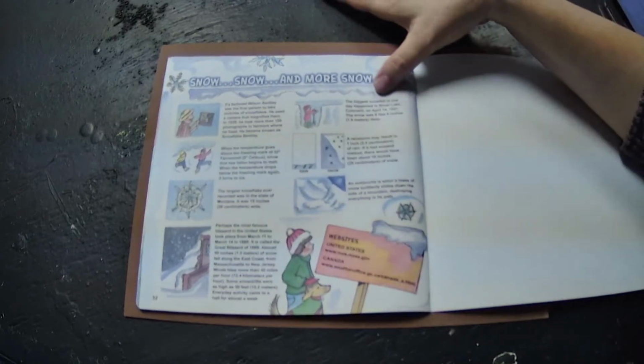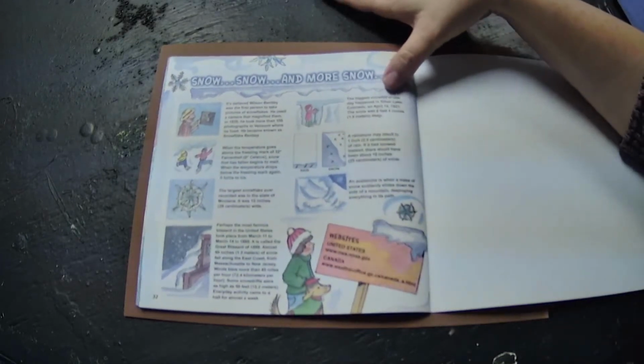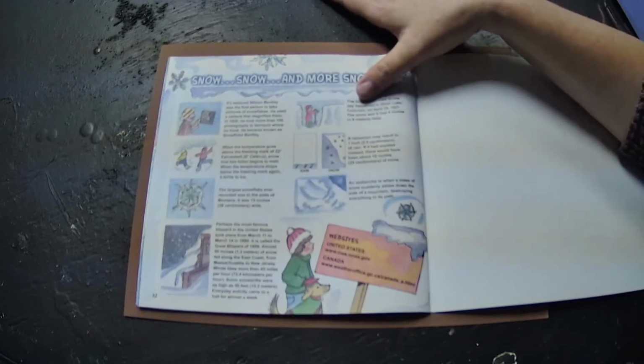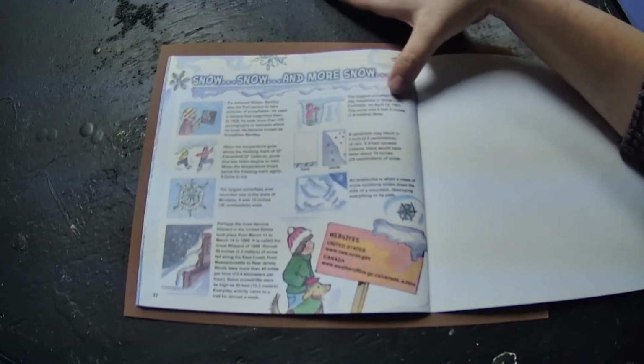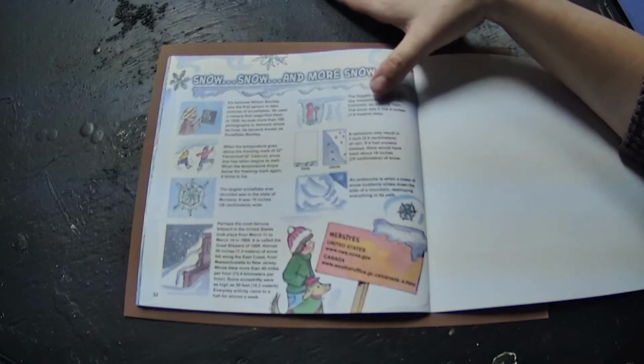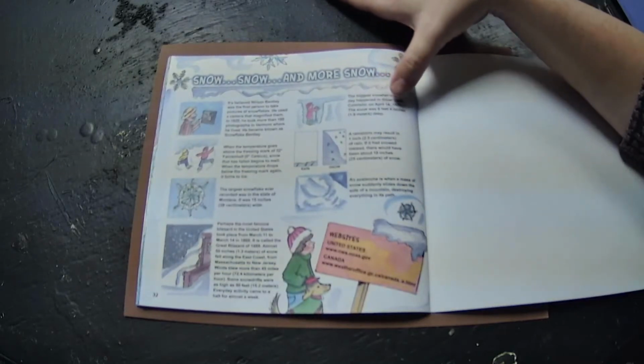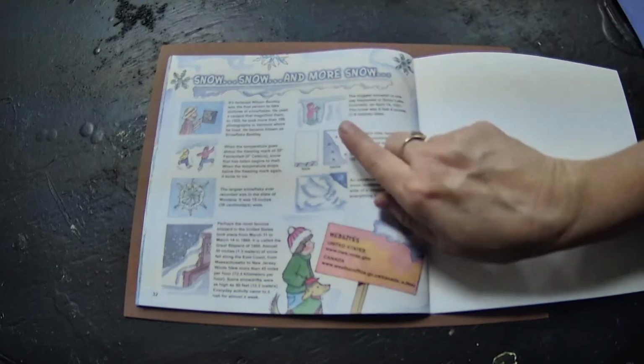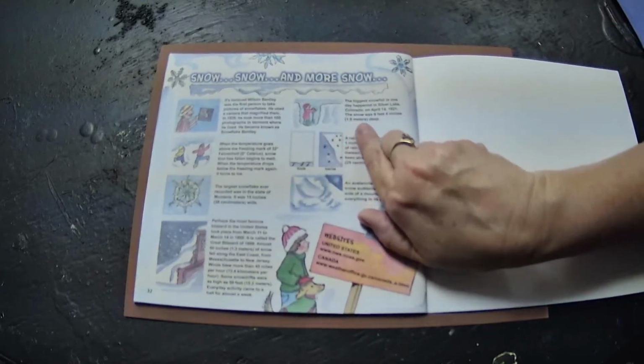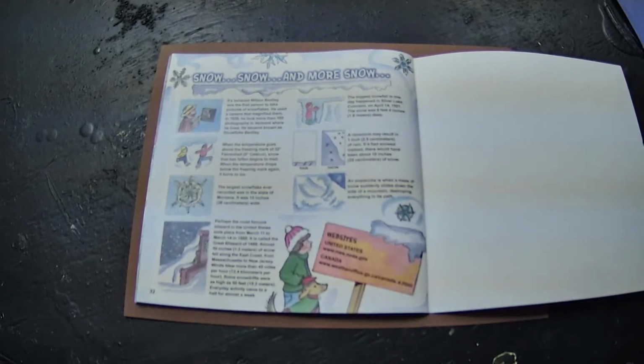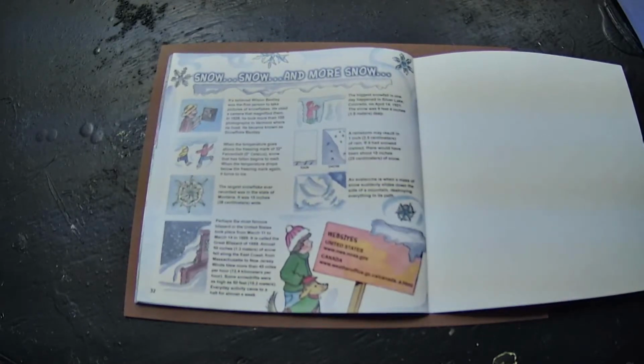Right here. The biggest snowfall in one day happened in Silver Lake, Colorado. On April 14th, 1921, the snow was 6 feet 4 inches deep. And it also shows that's 1.9 meters. So if someone in your family has a tape measure, have them get out your tape measure and measure out 6 feet 4 inches and see how much snow that is. Whew, you wouldn't be able to see me. I'd be completely covered up. Hello, where did Penny go?